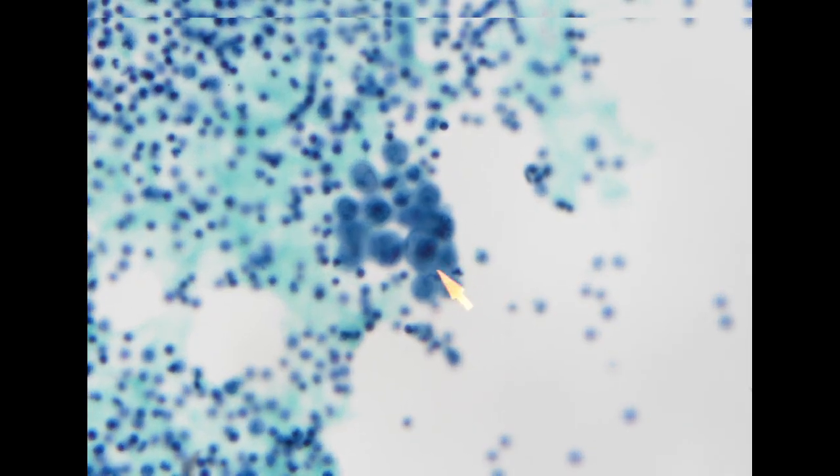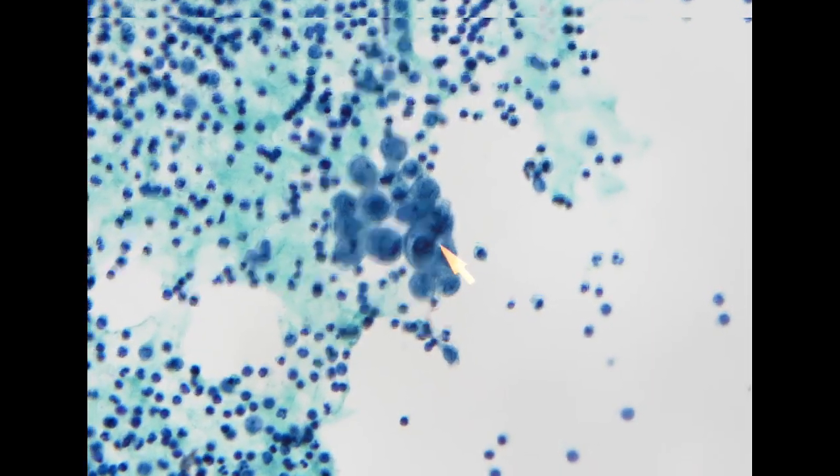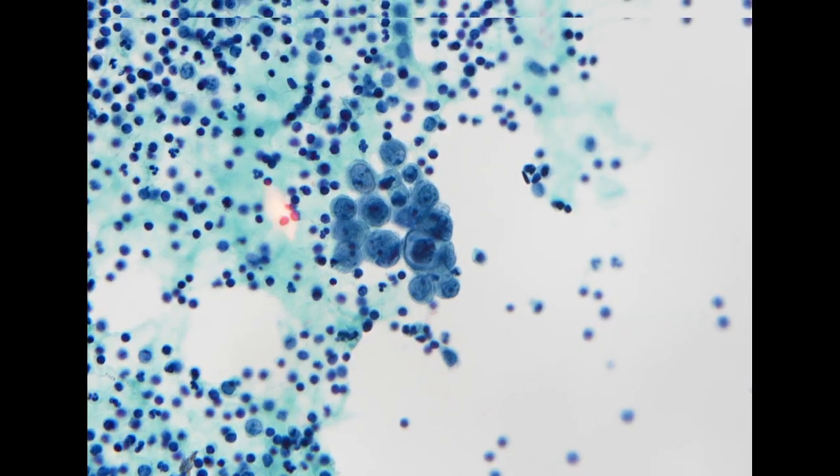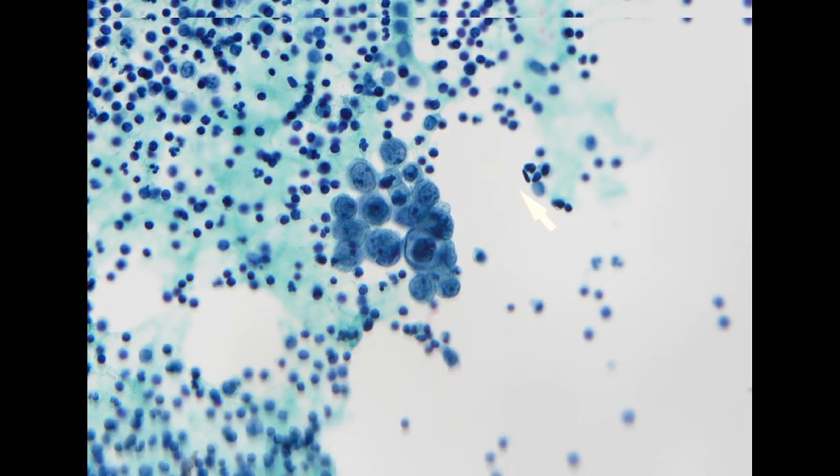And in focal areas, we do see cytoplasm. It seems to have a vacuole in the cytoplasm. However, the arrangement is not typical for adenocarcinoma from the colon origin.